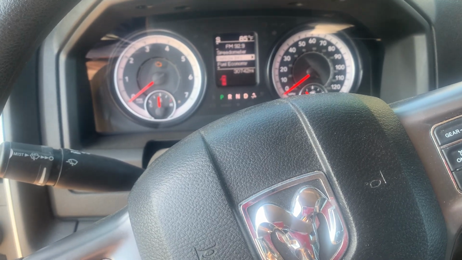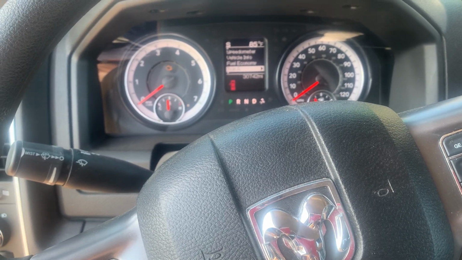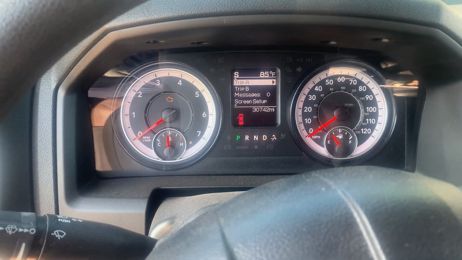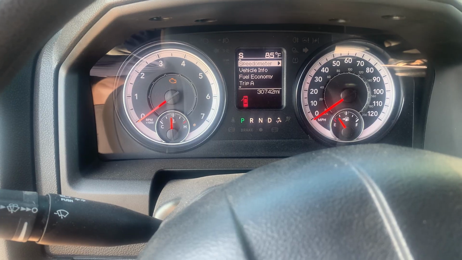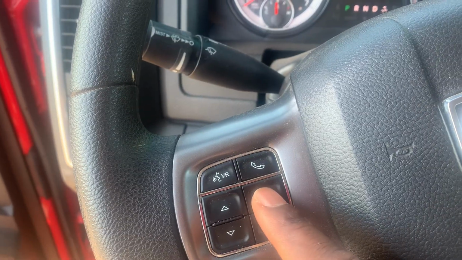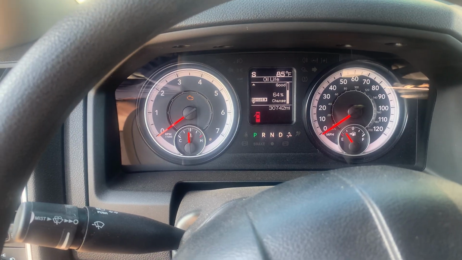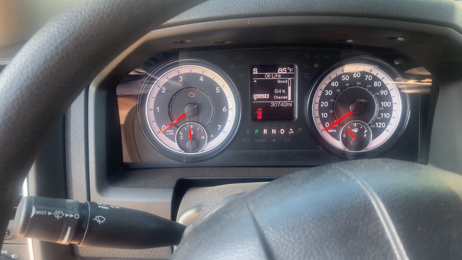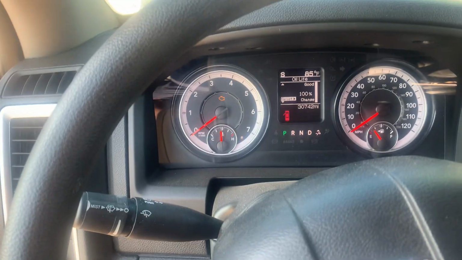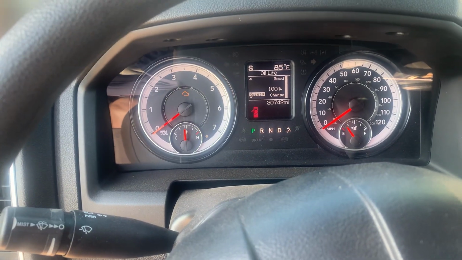So let me go back. There's many options here. You're gonna scroll until you get to your vehicle information. Use this button here to get in. Then it brings you to here, 64%, but we want to reset it. Hold the button to the right and here it is, back to 100.